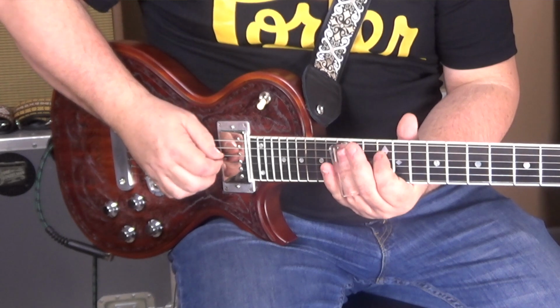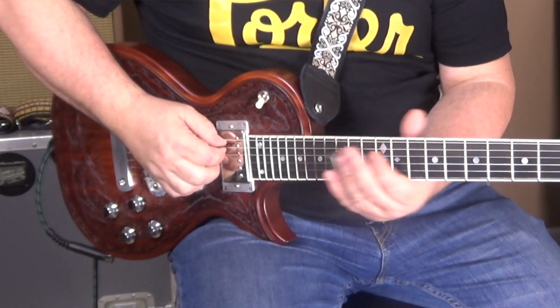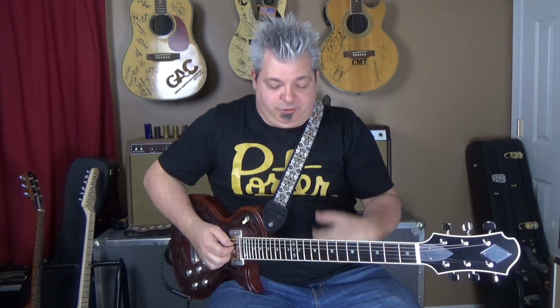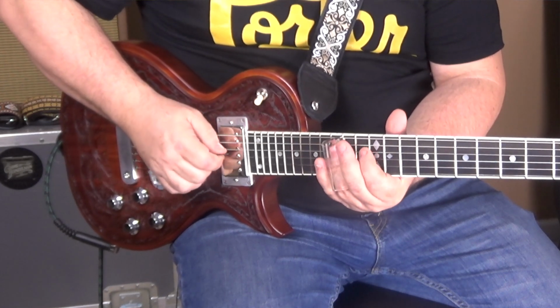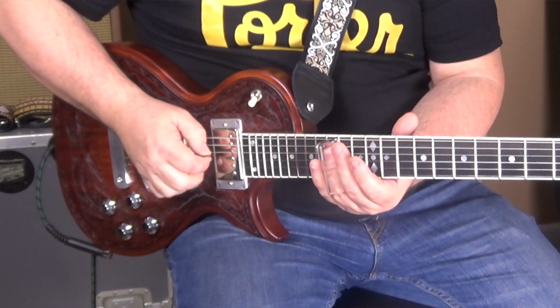Yeah, the A that was on the 12th fret is now on the 14th fret. I find it easier just to hit that 12th fret with the 4th string with my first finger. You could almost just ghost it and not do it, and again, just do it right across.